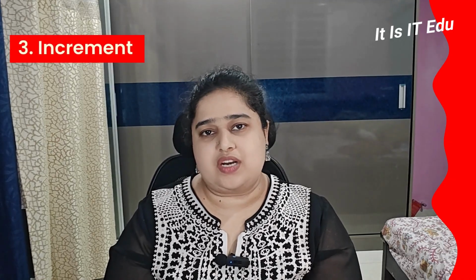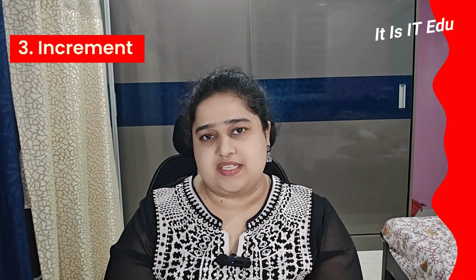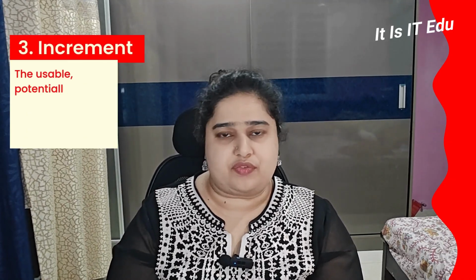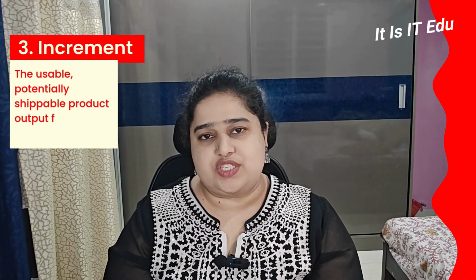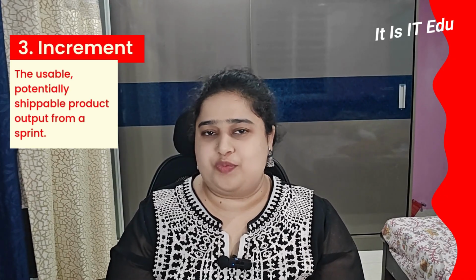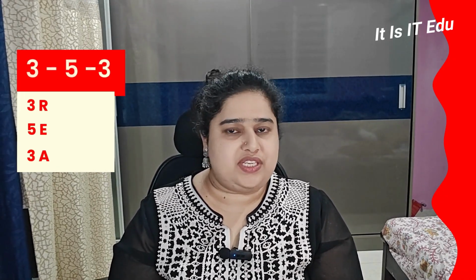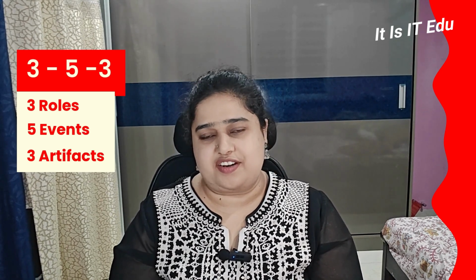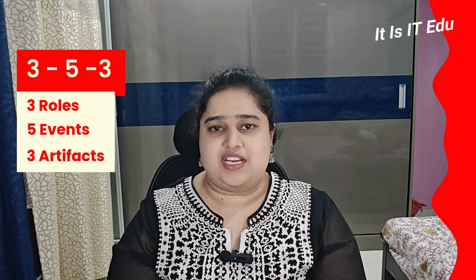And the last one is called the increment. The increment is basically a finished product or a part of the finished product, something which is usable and potentially ready to be shipped. So that's it. These are the 3 roles, 5 events and 3 artifacts which are used in Agile Scrum. The 3-5-3 rule makes Scrum simple and powerful. And as I said earlier, if you know this simple thing, you already know 70 to 80% of Scrum.